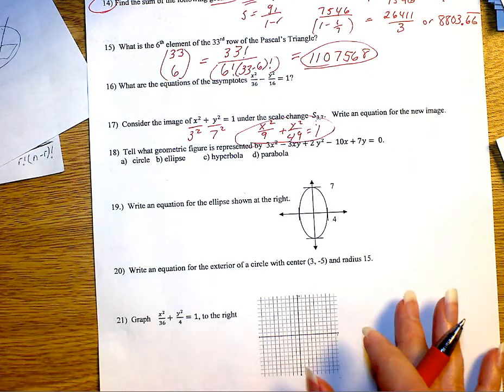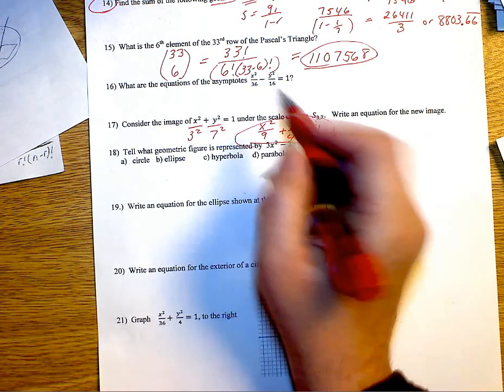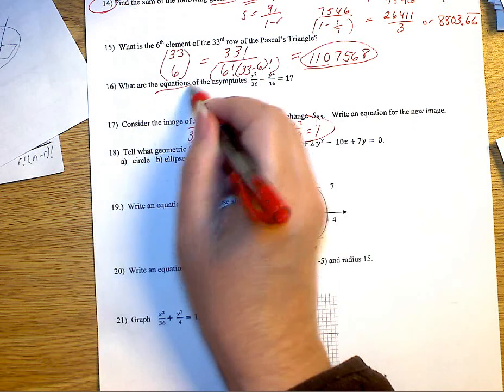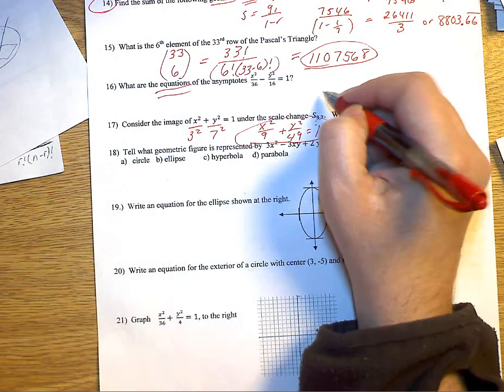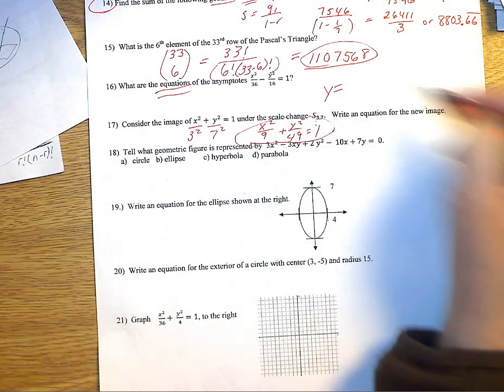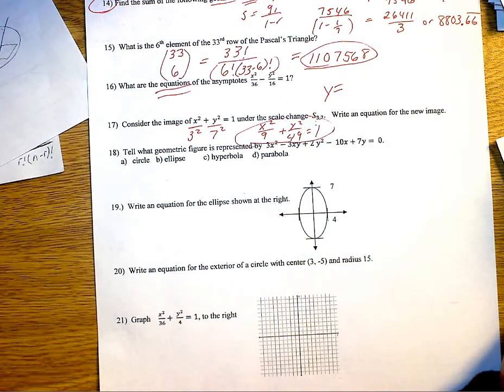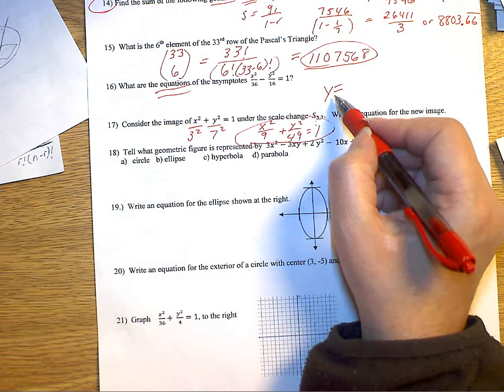Number 16, we have asymptotes. First thing that I want to point out is the word equation. On your quizzes, some of you didn't have y equals. You need y equals to be an equation, or something equals. You need the equal sign to be an equation.